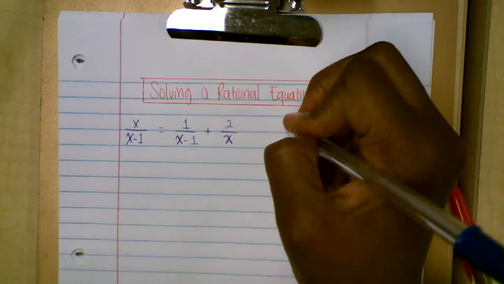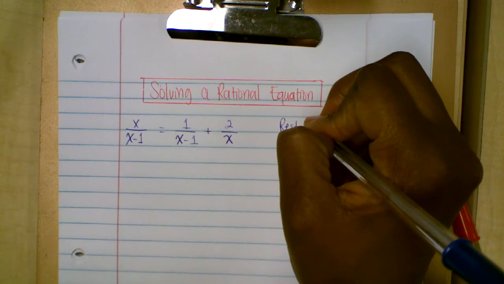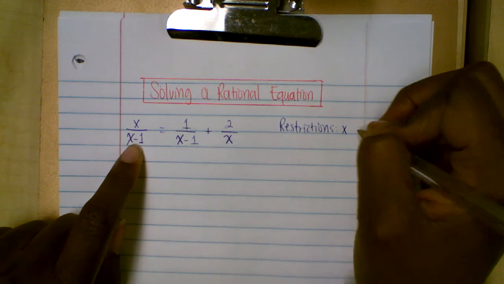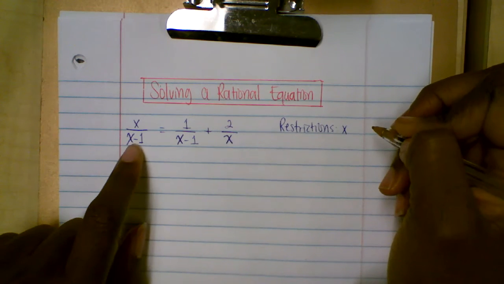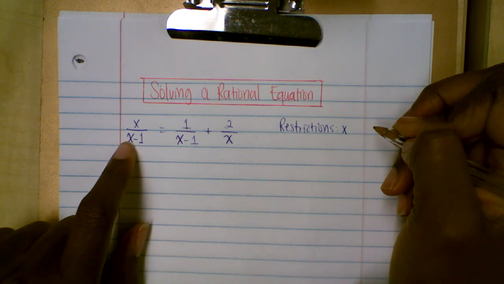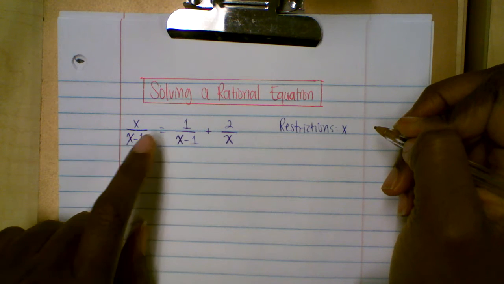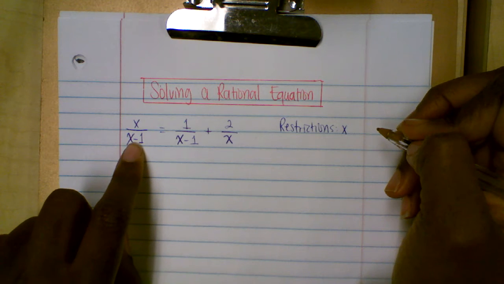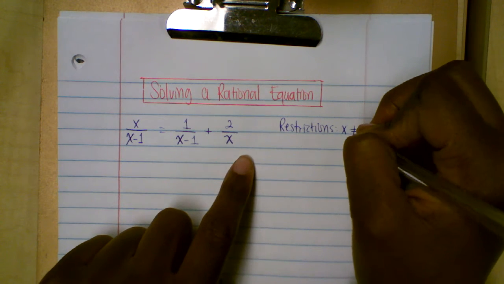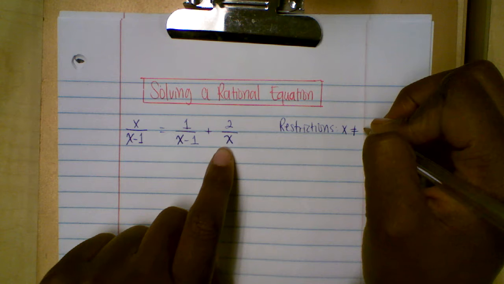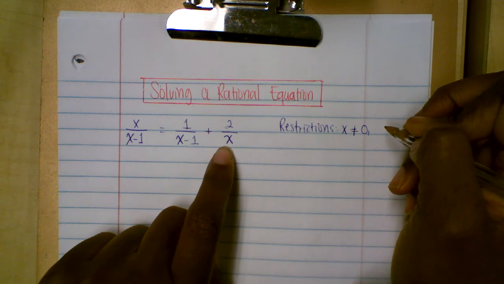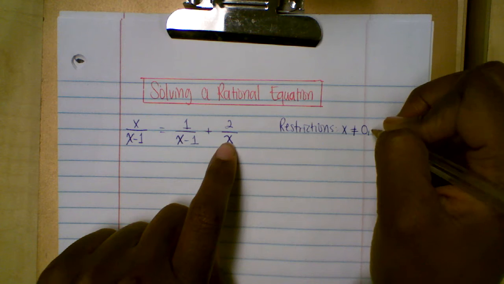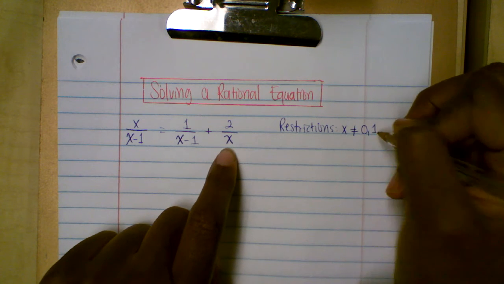So here, to identify the restriction, I noticed that x cannot be equal to positive 1, because if it's positive 1, we end up having a denominator of 0 right here, because 1 take away 1 is 0. As well, if x here is 0, the denominator is also 0. So x cannot be equal to 0 and positive 1.